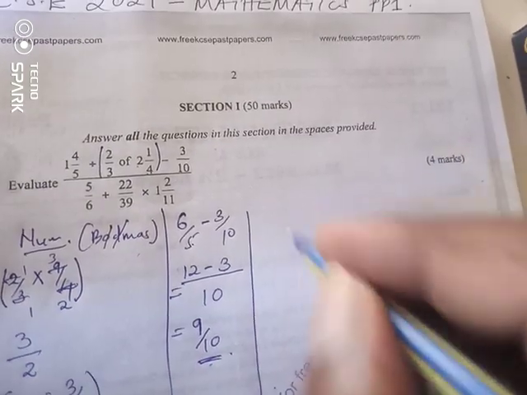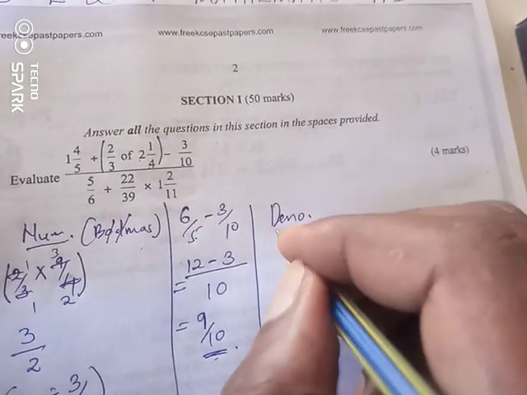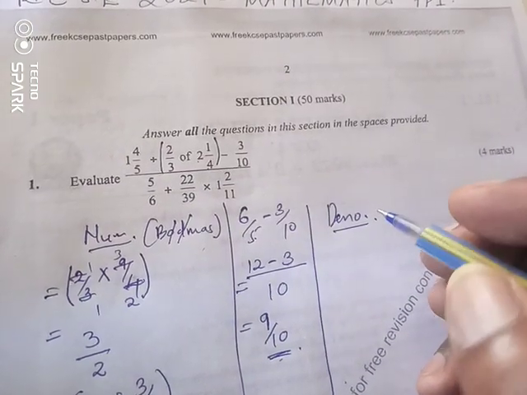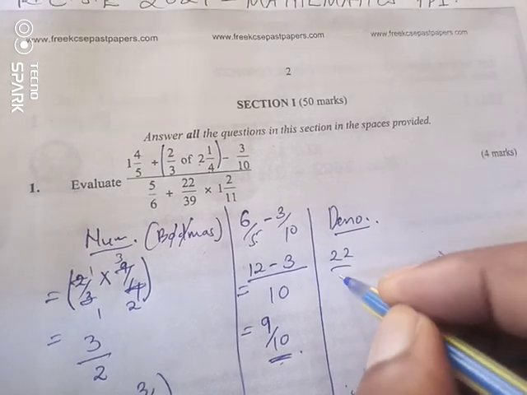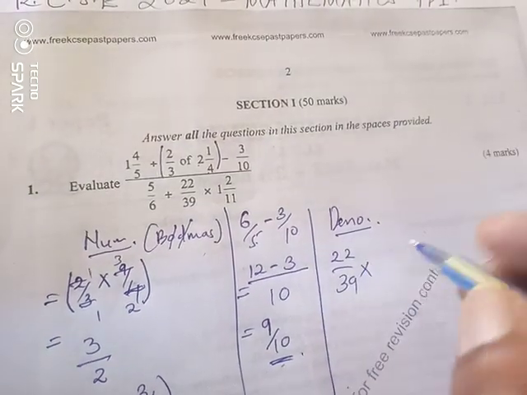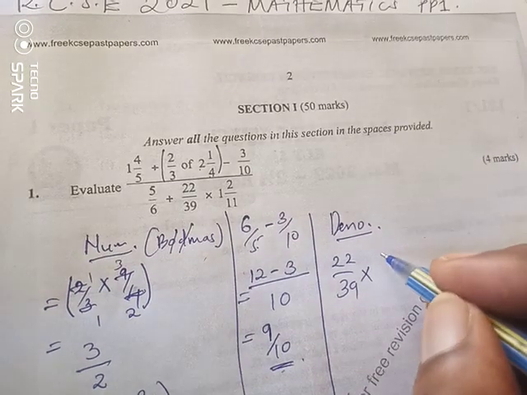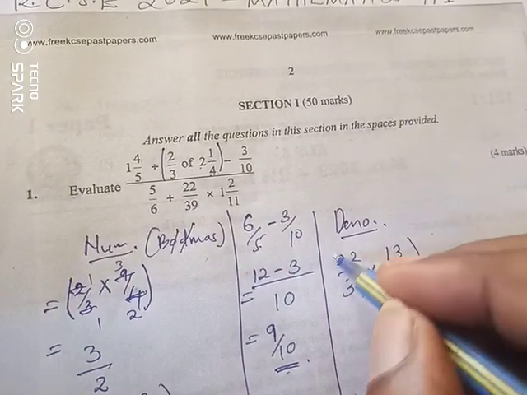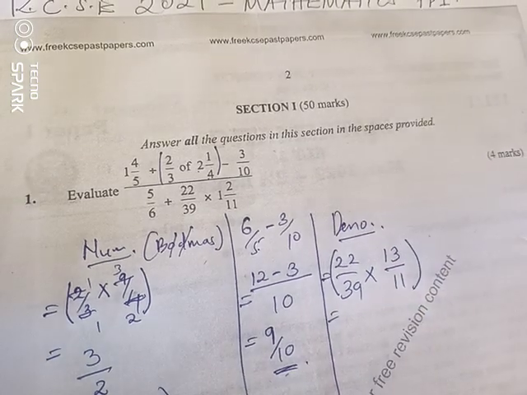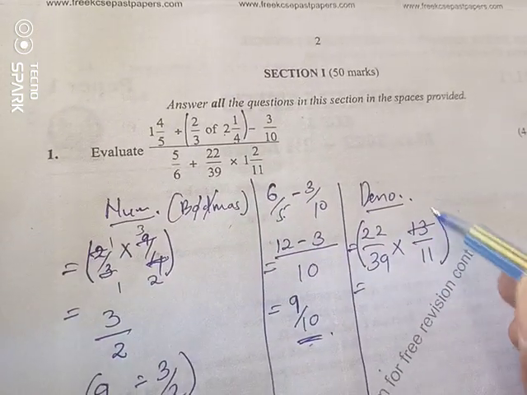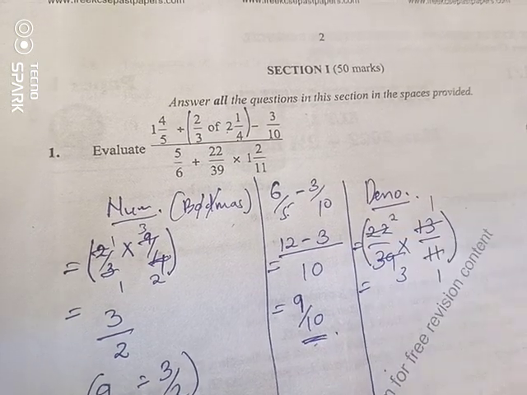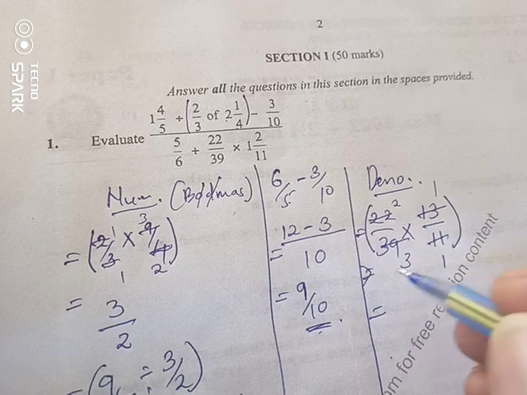Let's go straight to the denominator. So what do we have again? Still with BODMAS, we're going to start with multiplication. And our multiplication is 22 out of 39 times, converting into improper, we shall get 13/11. Cancel where possible. 13 into 13, 1, 13 into 39, 3. 11 into 11, 1, 11 into 22, 2. So what do we remain with?